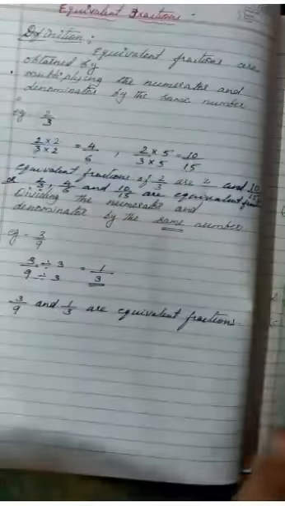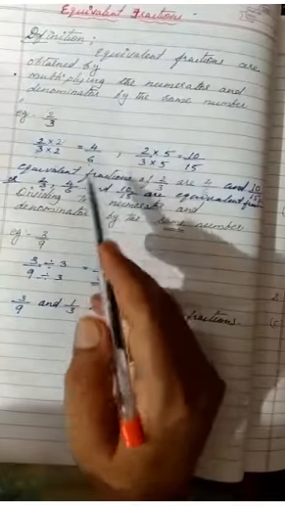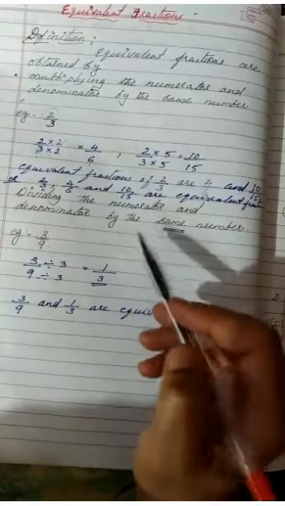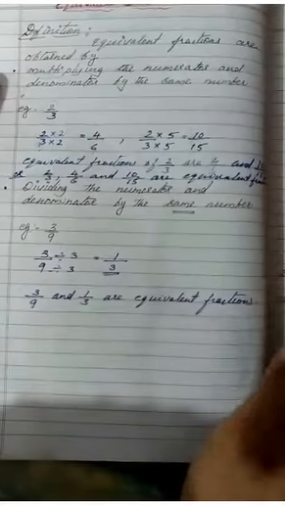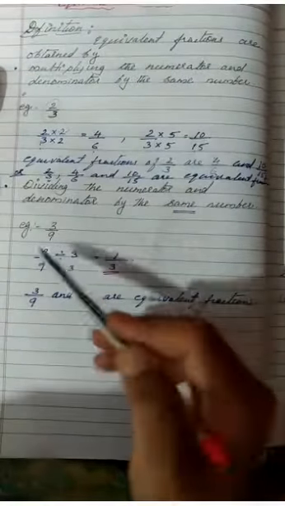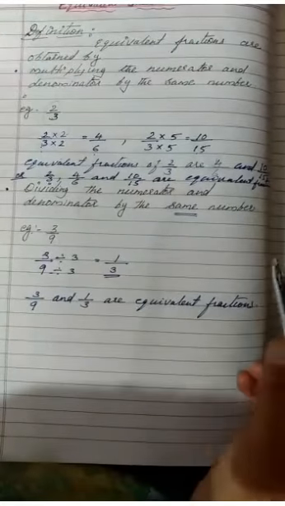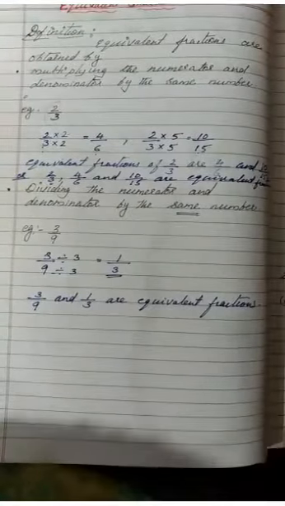Clear? So equivalent fraction means when we multiply or divide the numerator and denominator by the same number, we will get the equivalent fraction. The coming exercise is related to this part, so it will be clear for you.